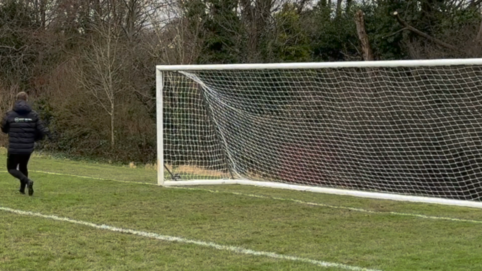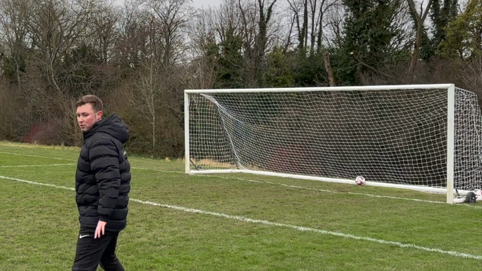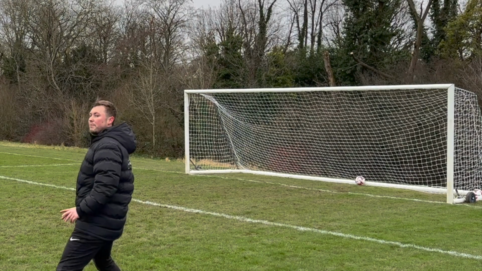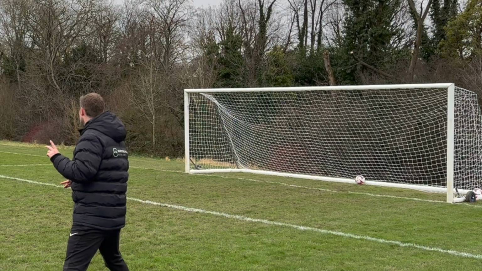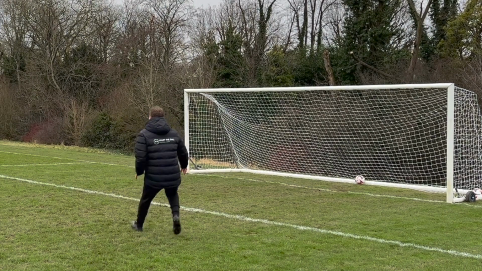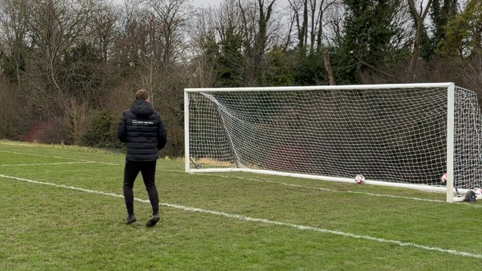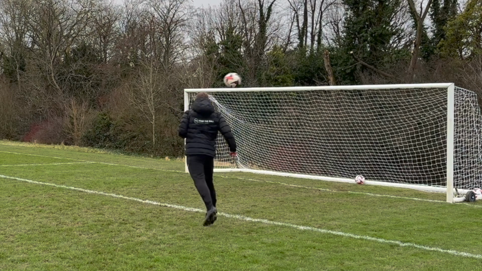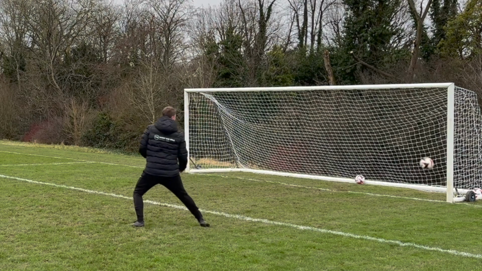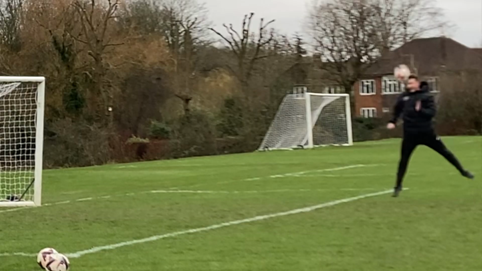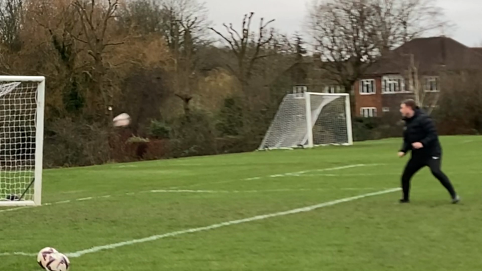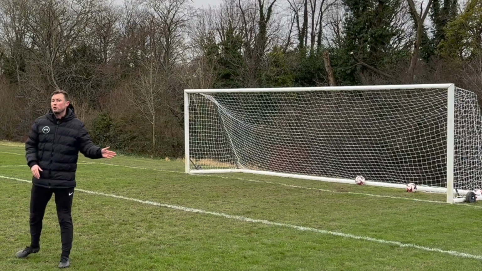Let's try again. So I've got a marker with me, marker's marking me. Me and him are going to compete to get up, to get our heads to the ball first. Okay, that was better, because I guided it down lower and it went right in the corner of the goal. So it would have been difficult for the keeper to get across to that ball.